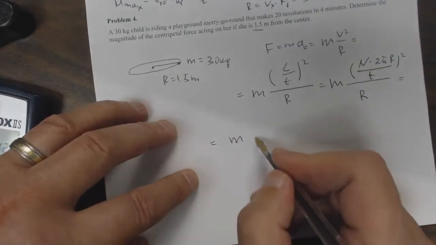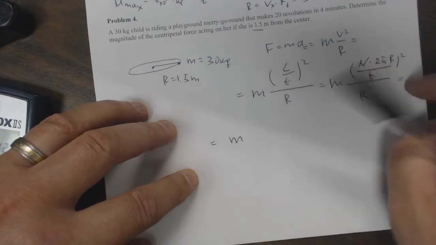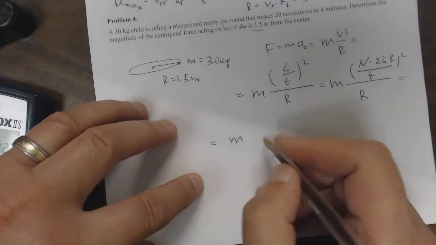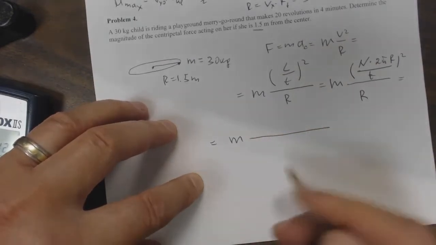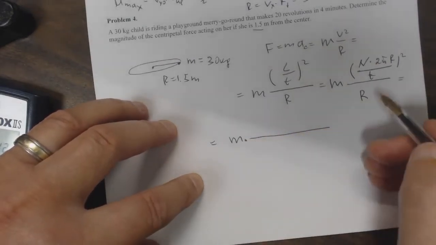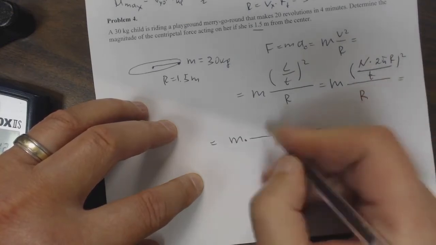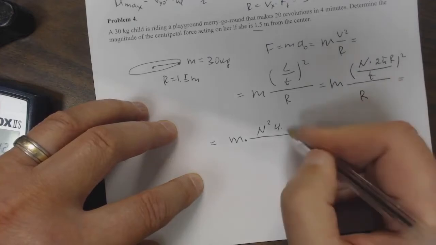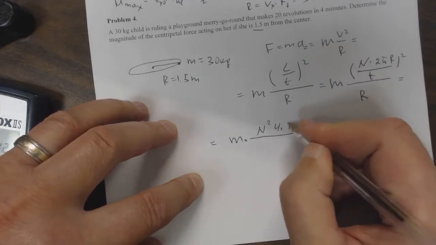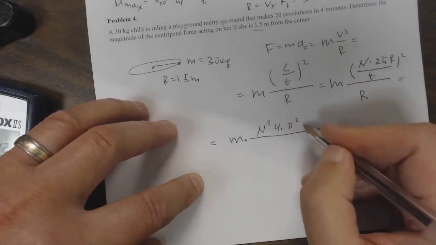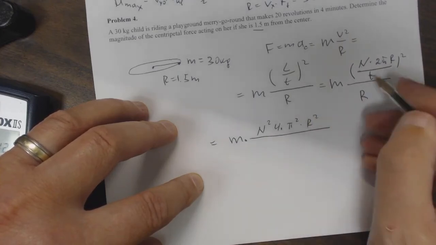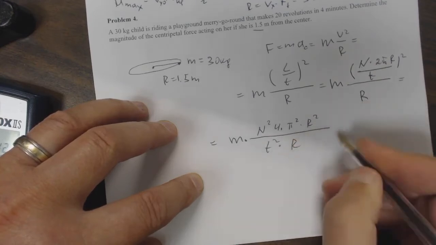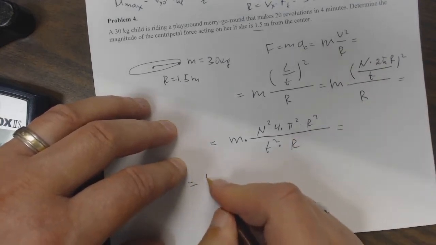Now we can do some algebra. Don't have to. Yeah, can just plug the numbers in and done. But just for the sake of an experience, n squared, 2 squared, pi squared, close to 10, r squared divided by time squared divided by another r. So that's our final equation.